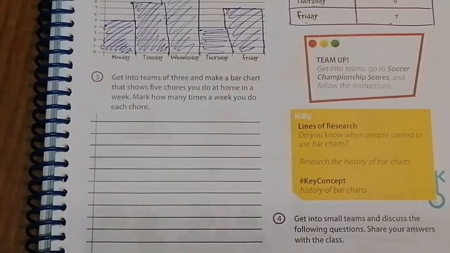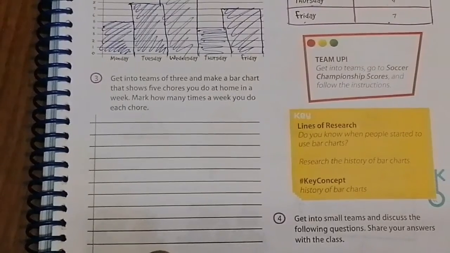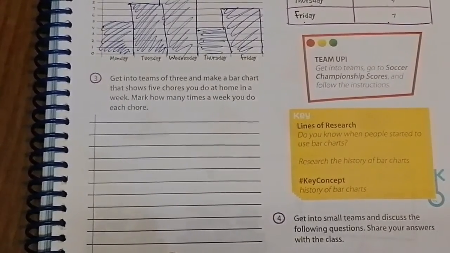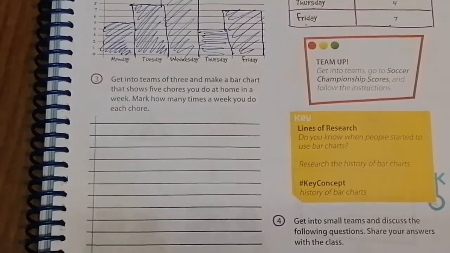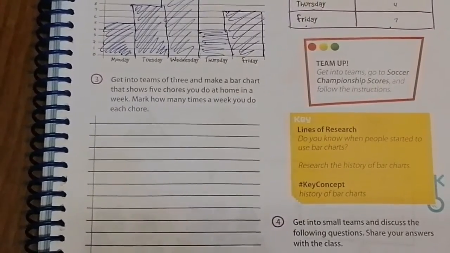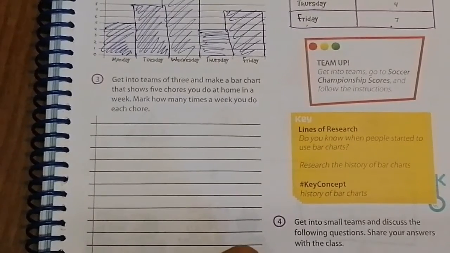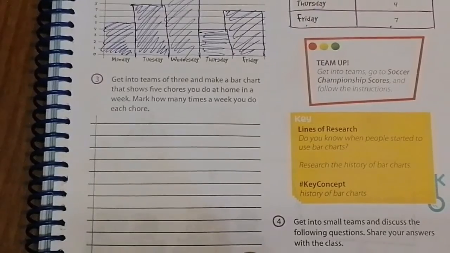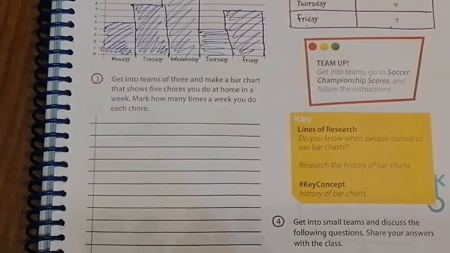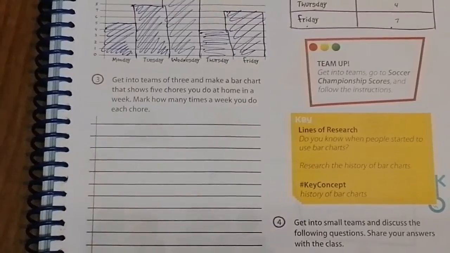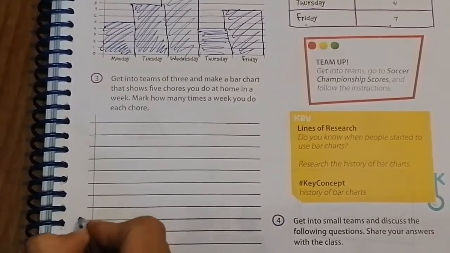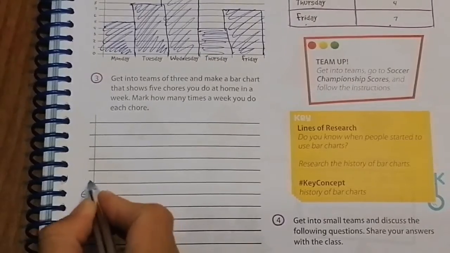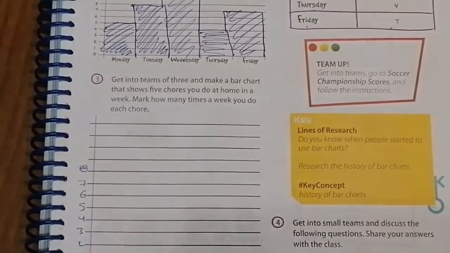So for example, you can put here, wash the dishes, clean my room, sweep the floor, and then here you put 0, 1, 2, 3, 4, 5, 6, 7, and 8, till 8.